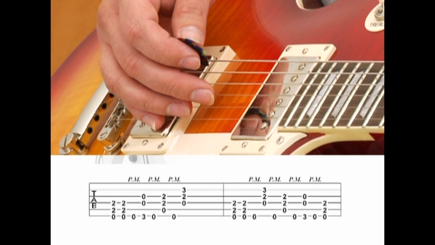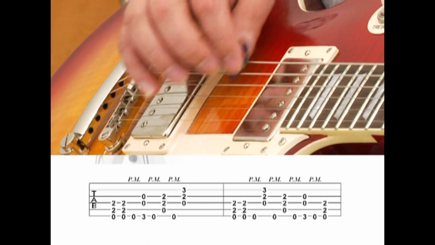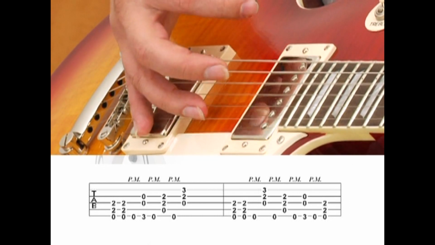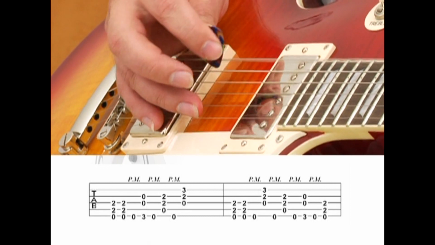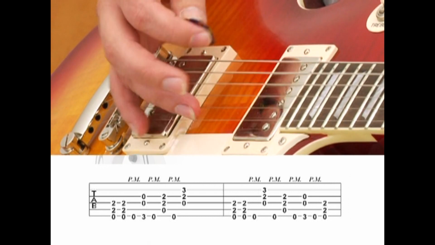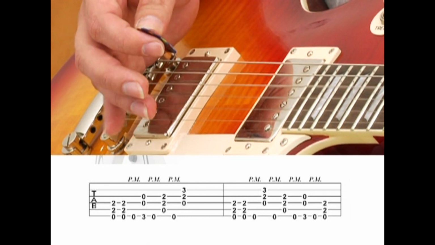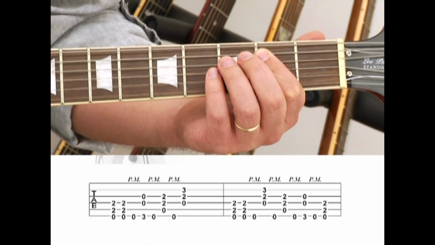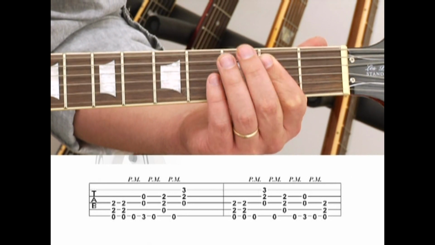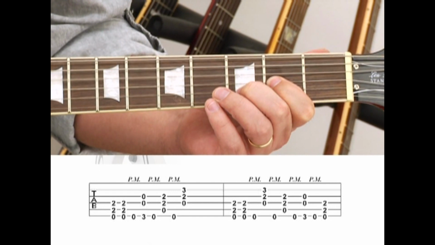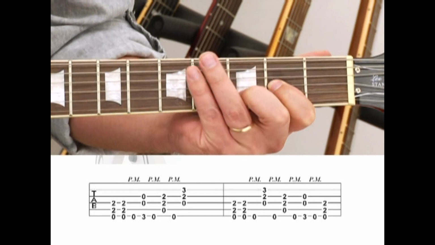The proper strumming pattern is down, up on E5, down on the palm mute, up on G5, down on the palm mute, up on A5, down on the palm mute, up on D5. The rhythm is 1 E and A, 2 E and A, 3, 4.